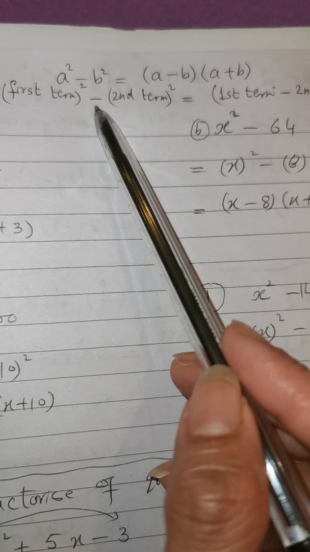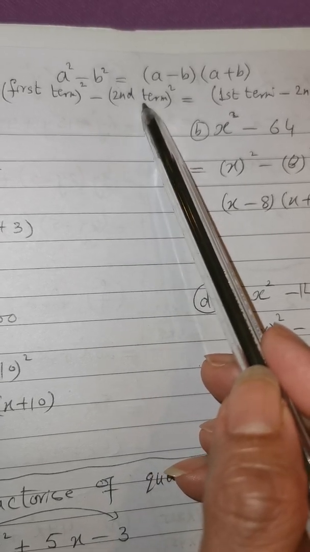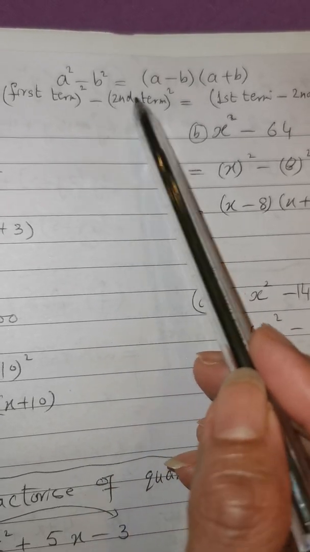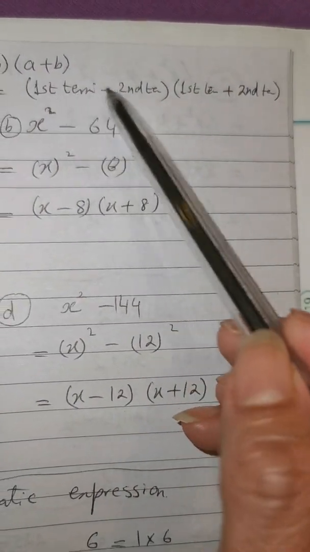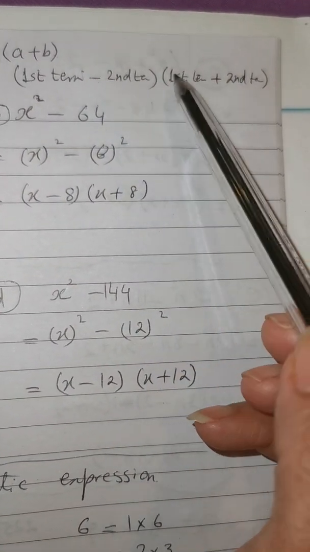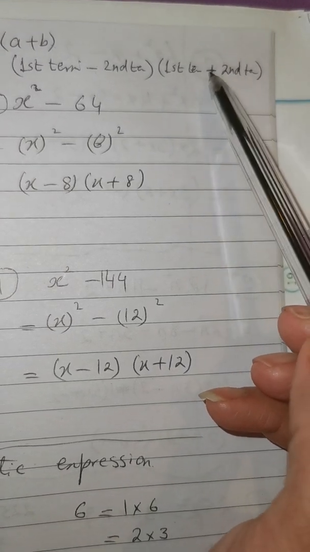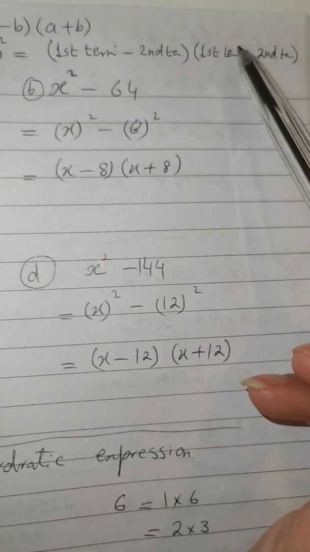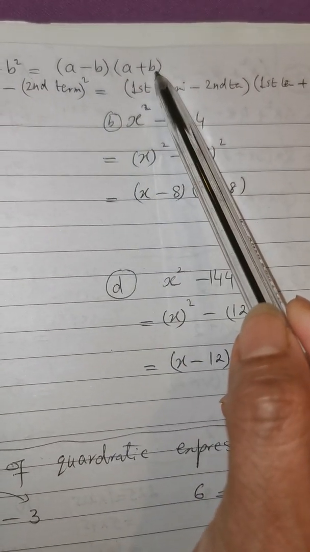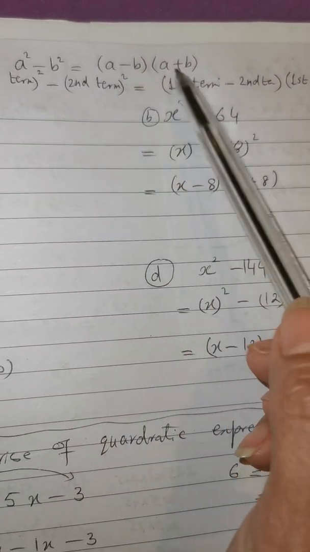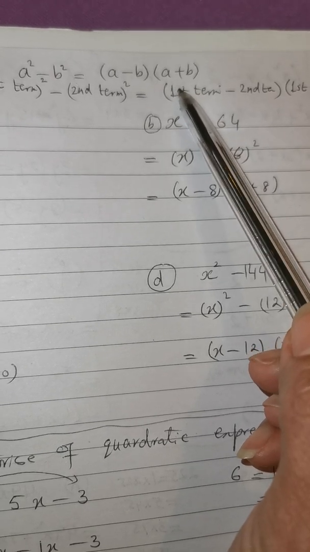First term plus second term multiplied by first term minus second term. So one time you will write the sign minus between them, and second time you will write the sign plus between them. So the formula will take this form: a minus b, a plus b, that is equal to a square minus b square, right?